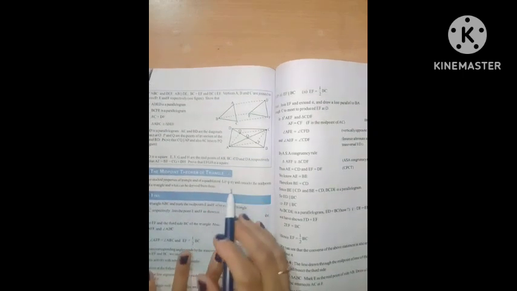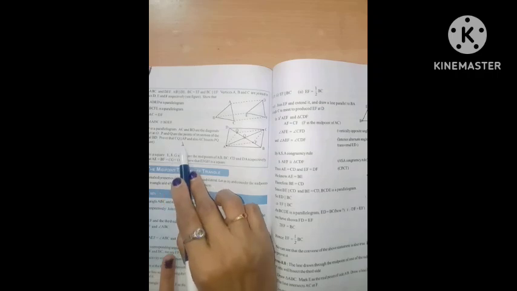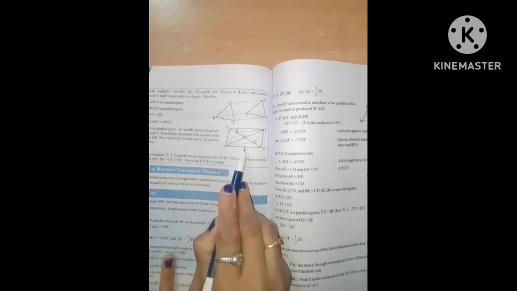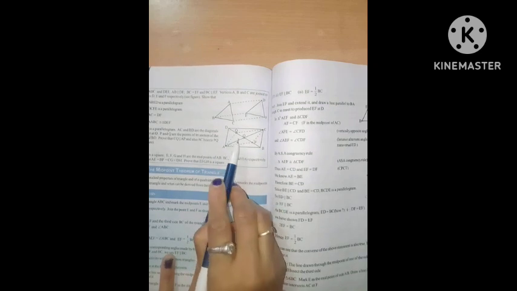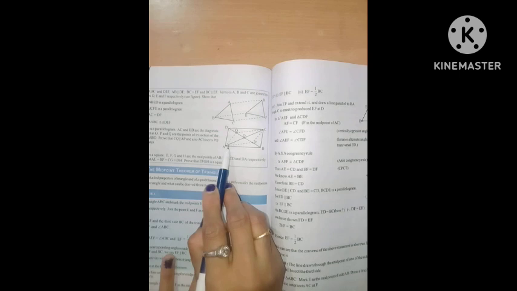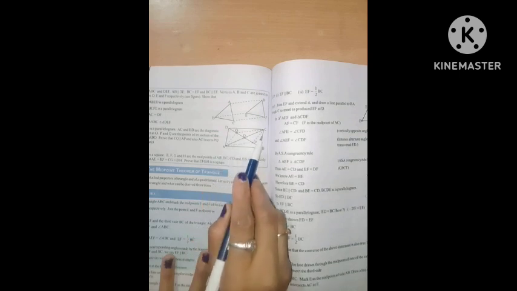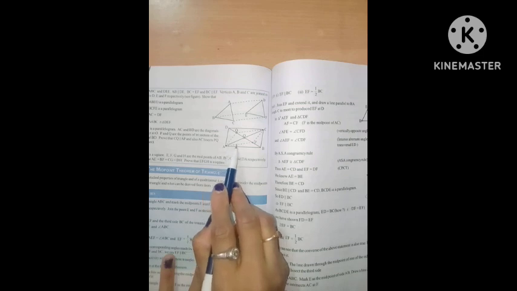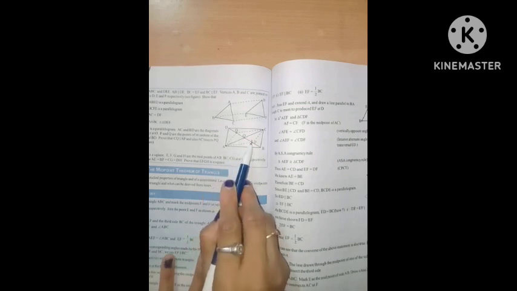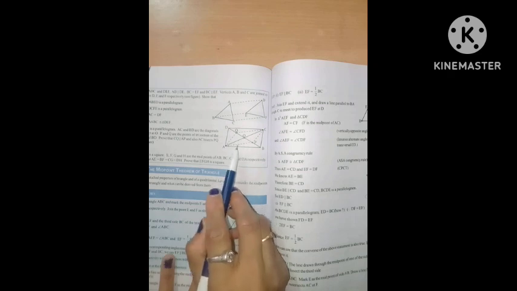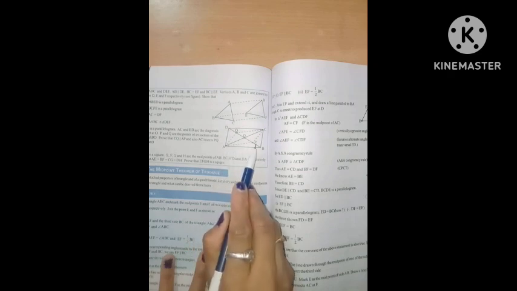Very simple. First, how will you prove this? What we want is CQ parallel AP. We want CQ parallel AP only. So first, we will show that there is one quadrilateral inside. What's the quadrilateral inside? These are the dotted lines, Gagan sir. We will show that this quadrilateral is a parallelogram, first. What's the quadrilateral? APCQ quadrilateral.